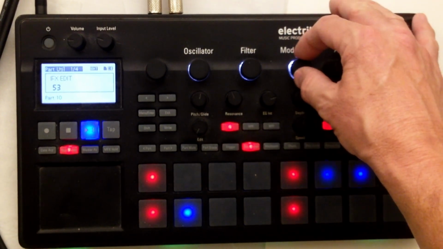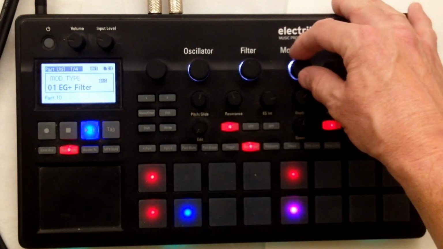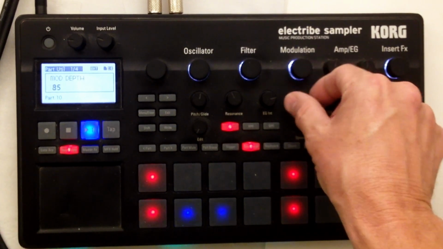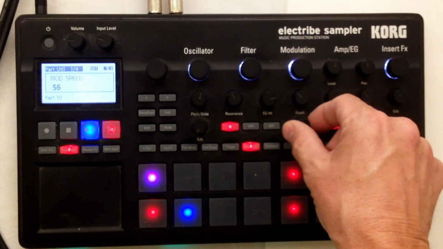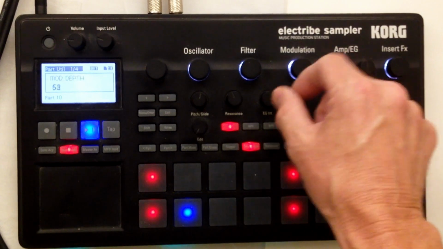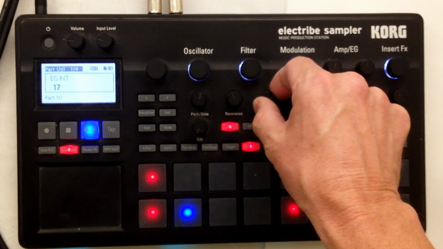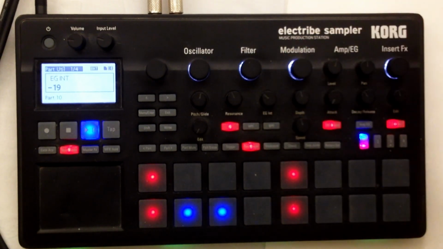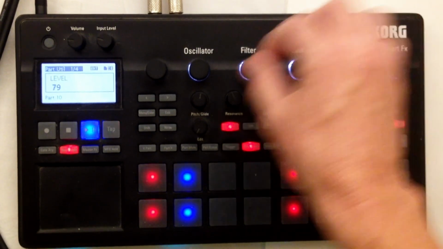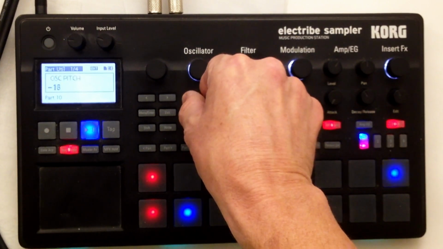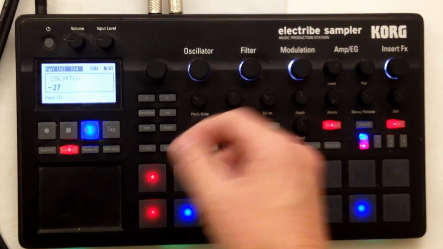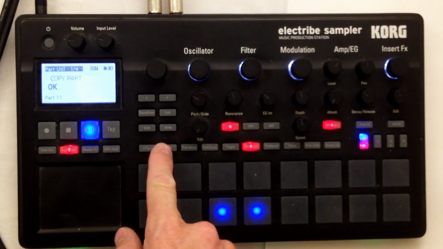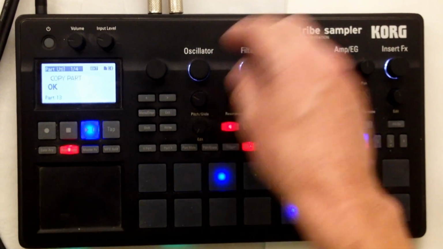In the modulation filter, we can go to level, and we can get it to breathe a little or pump a little. Sounds good. Let's mess with the pitch of this. Okay, nice. Let's put some snares. Let's put some hats. Actually, we'll put those here.